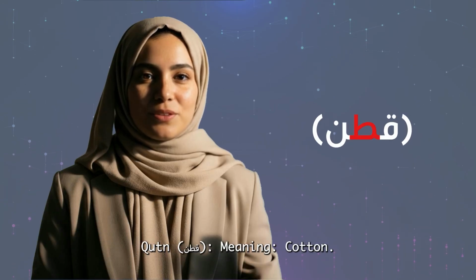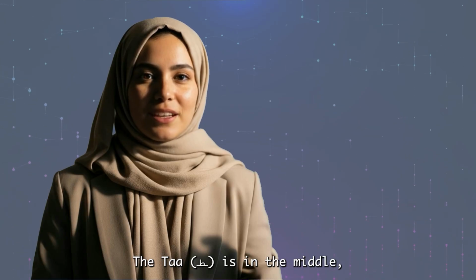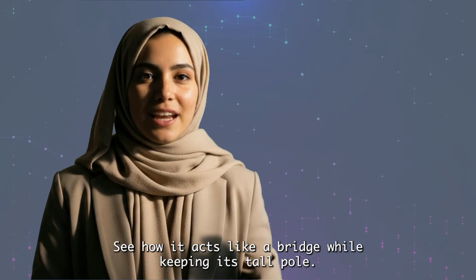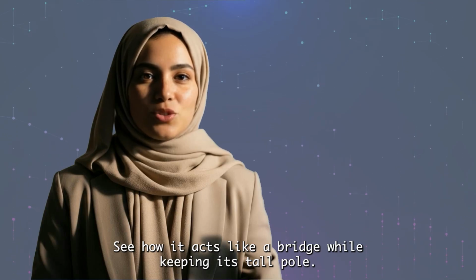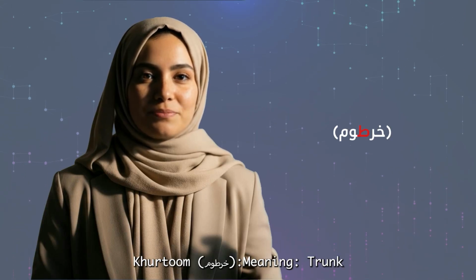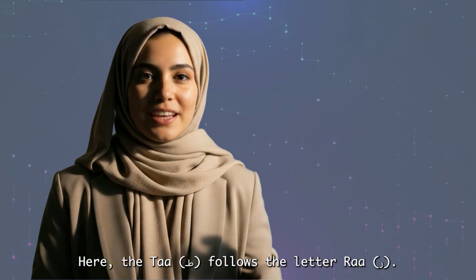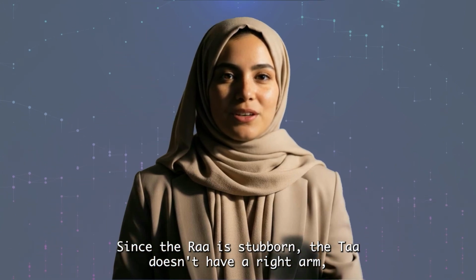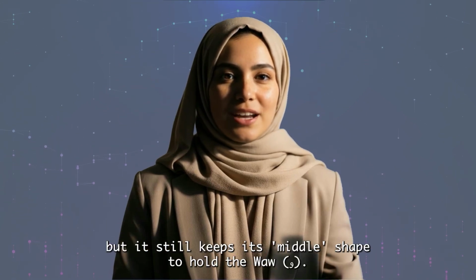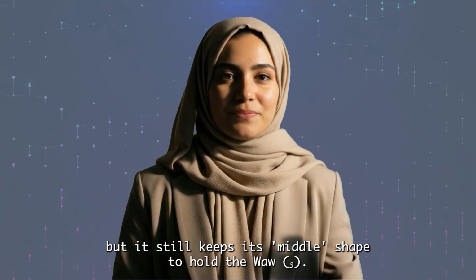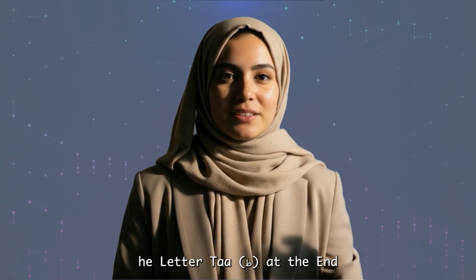Examples: قطن, meaning cotton. The ta is in the middle, connecting the qaf to the noon. See how it acts like a bridge while keeping its tall pole. خرطوم, meaning trunk, like an elephant's, or hose. Here, the ta follows the letter ra. Since the ra is stubborn, the ta doesn't have a right arm, but it still keeps its middle shape to hold the waw.